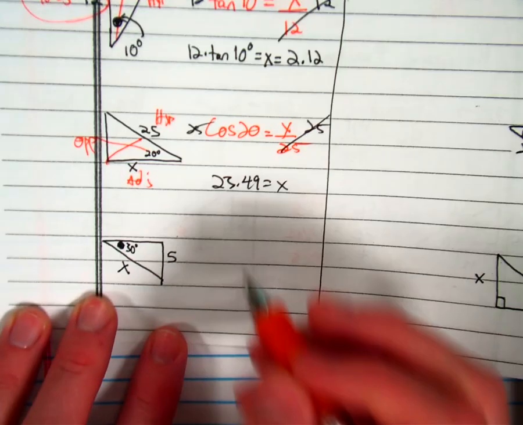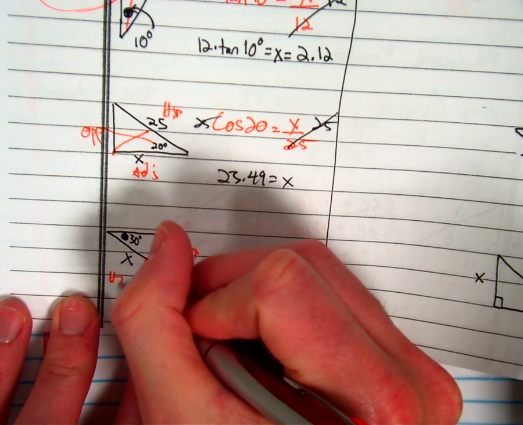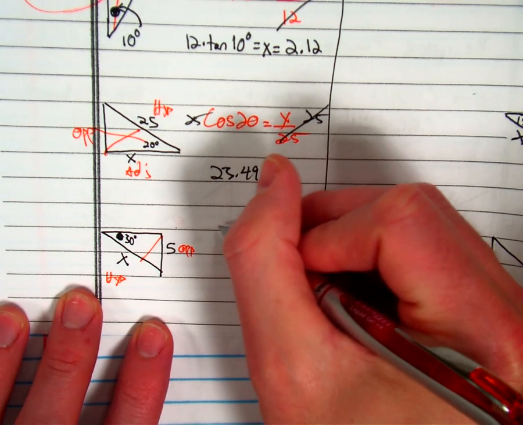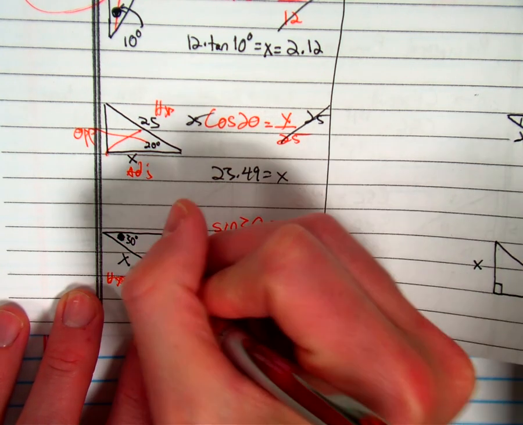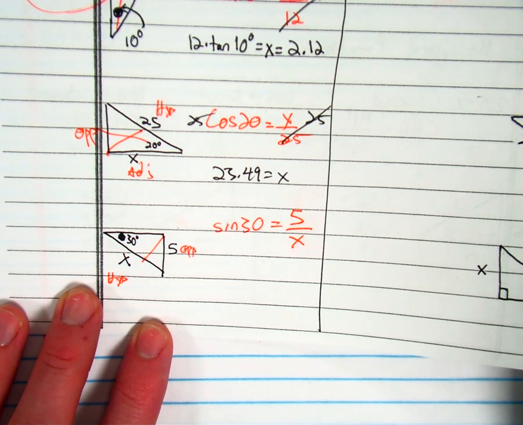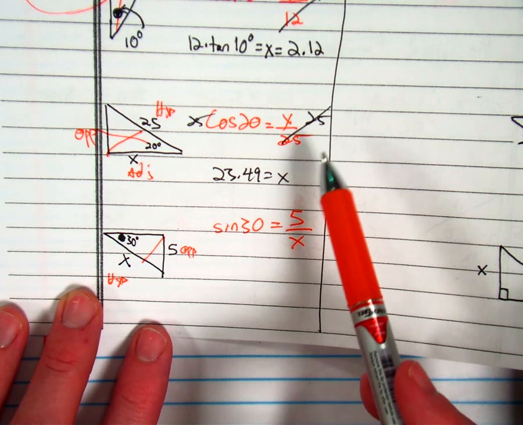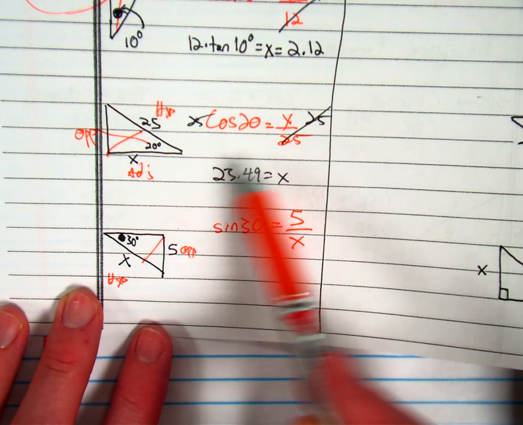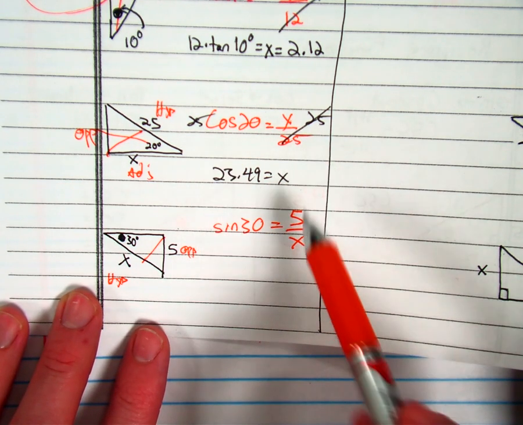And the last one is a fun one. Opposite and hypotenuse. That's going to be sine. So sine of 30 equals opposite over hypotenuse, 5 over x. Okay, x is on the bottom this time. So far, x has been on the top for the first two. And then we just had to multiply by that bottom number. And we had our answer. Now x is on the bottom.